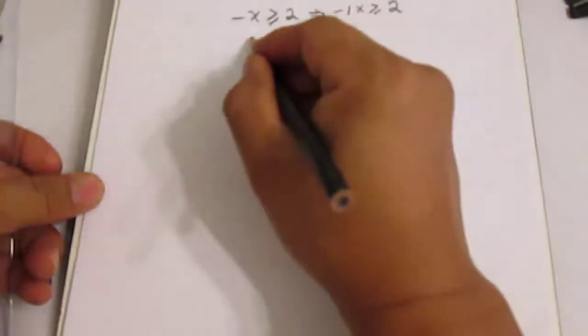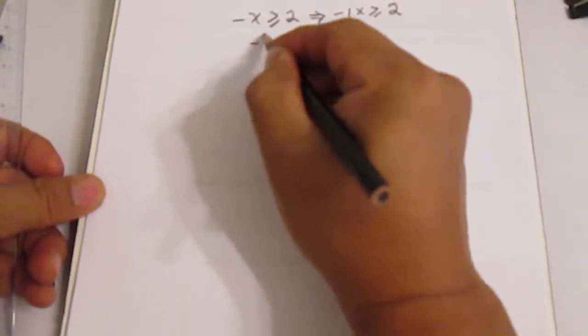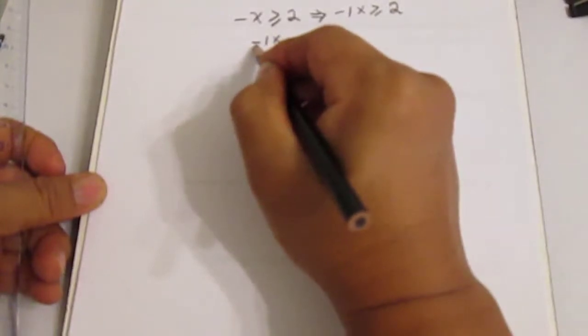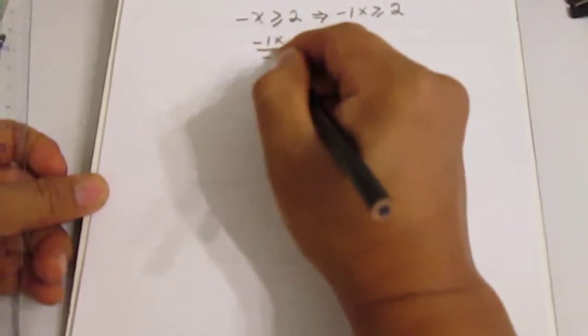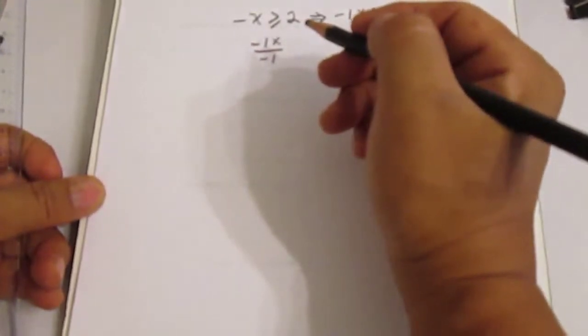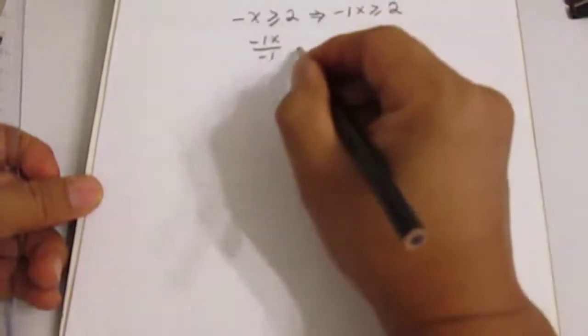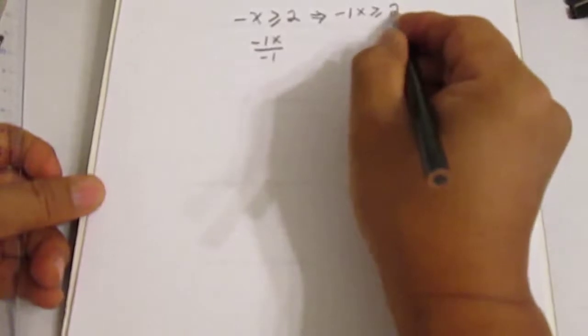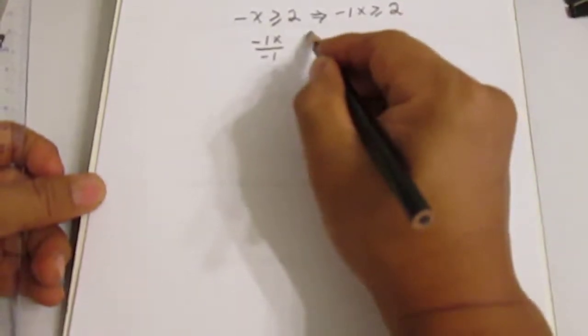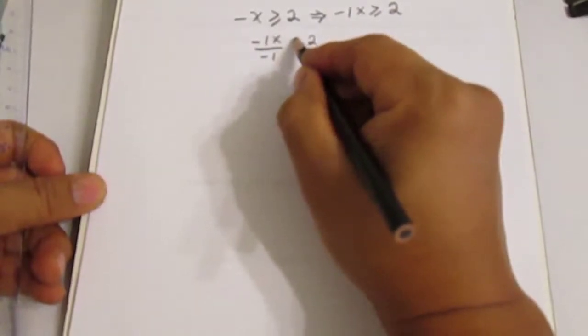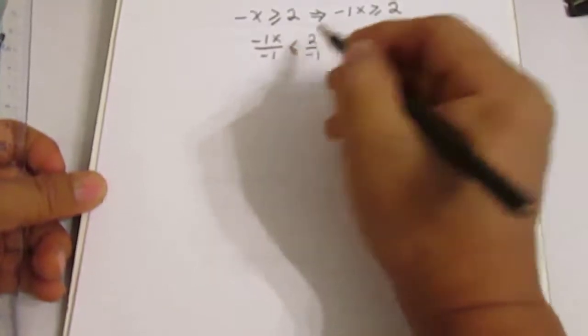Okay? Now, in order for me to turn that into positive x, I'm going to do that right here again. So -x, in order for me to turn that into positive x, I have to either divide it by -1 or multiply it by -1. Well, the reciprocal of -1 is -1. I also have to do the same thing on the other side. So 2 times -1, and my inequality sign changes to the other way.